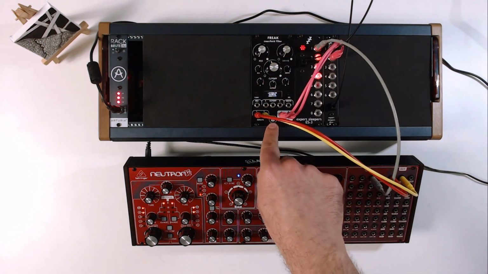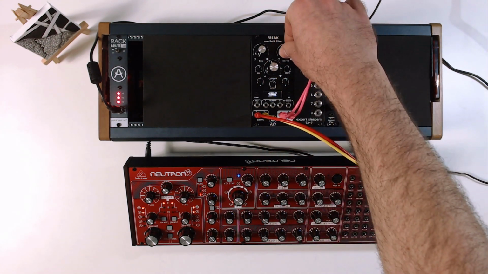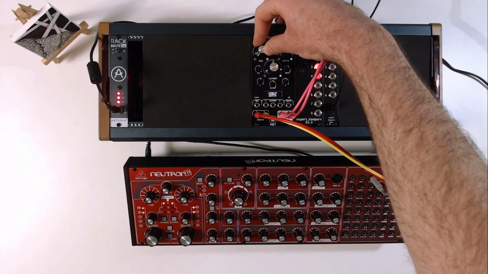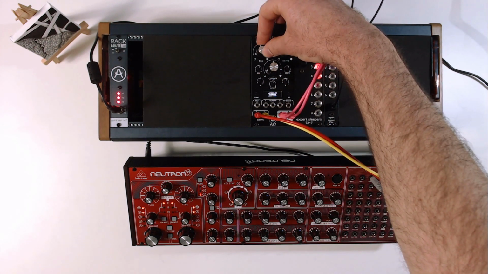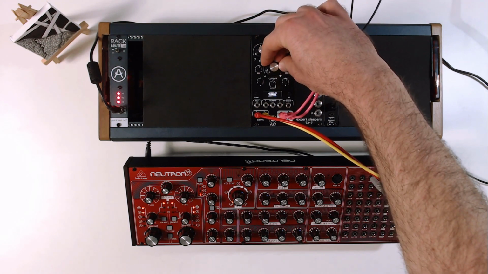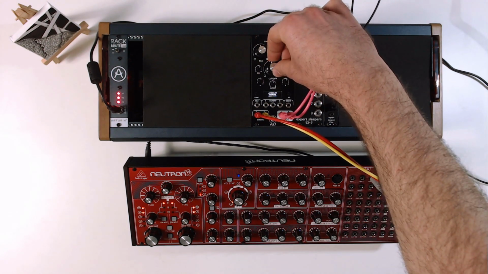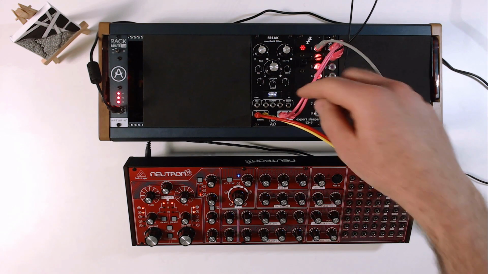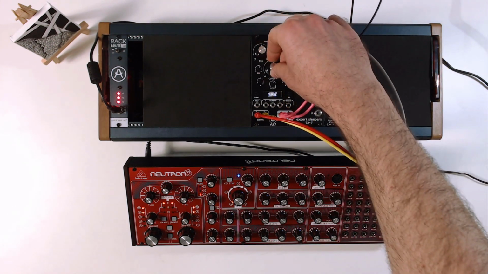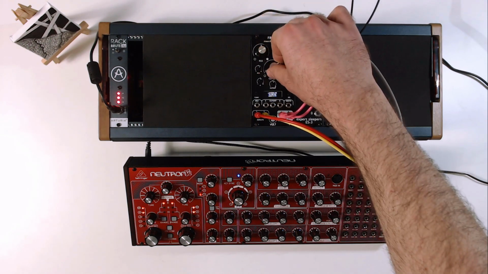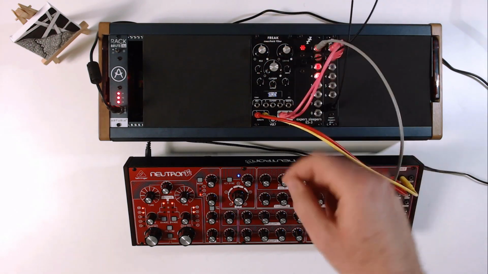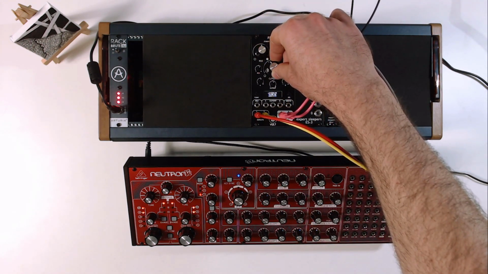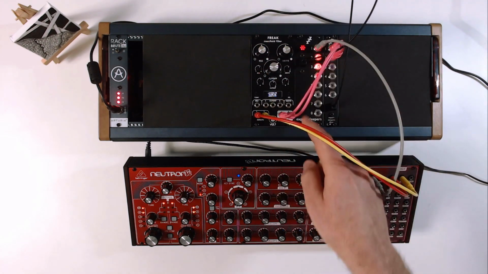In this case, it's a 6 dB slope, so a 1 pole ladder filter. Again, add some resonance. So this is a 1 pole ladder filter. Now we have a 4 pole one, so 24 dB slope. We have also 3 pole, and 2 pole.